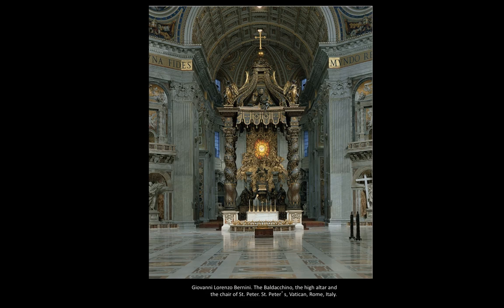So this is an example of an altar in St. Peter's, Vatican. And so it's very symmetrical. The church itself is symmetrical from the angle we're looking at it, right? And then the altar is symmetrical. This side and this side are exactly the same. And so that creates a sense of permanence and stability.